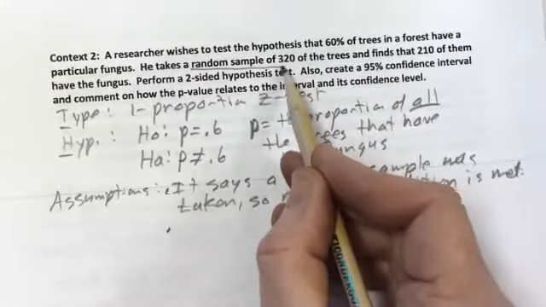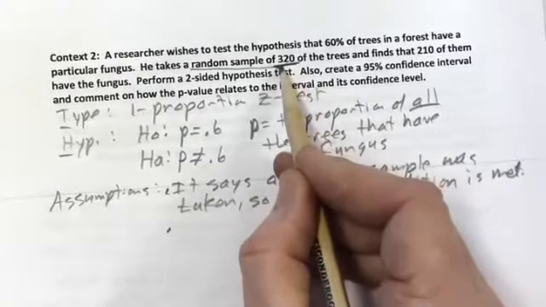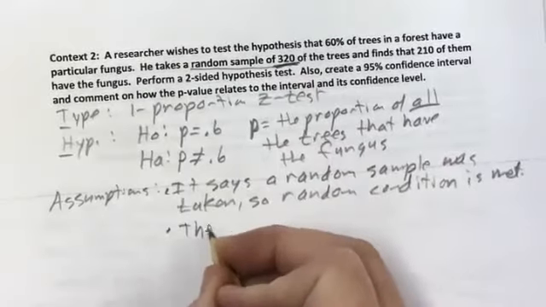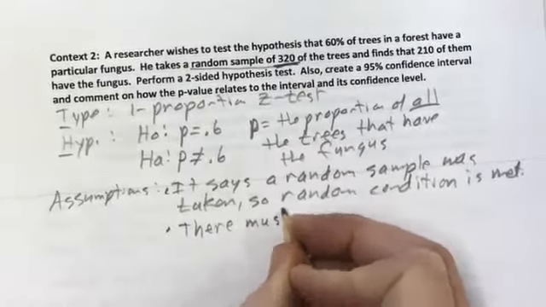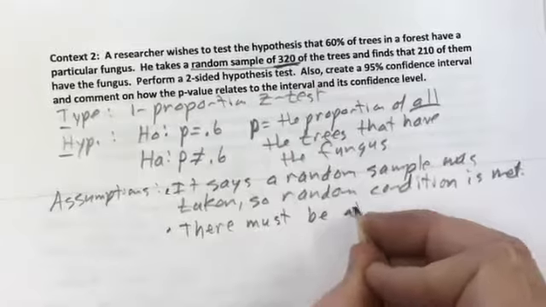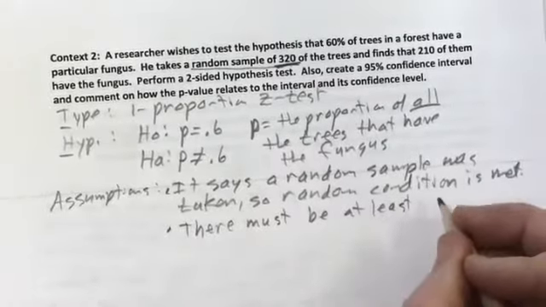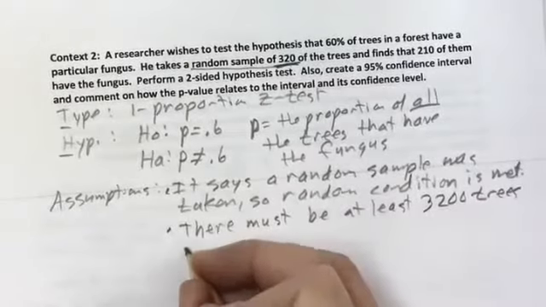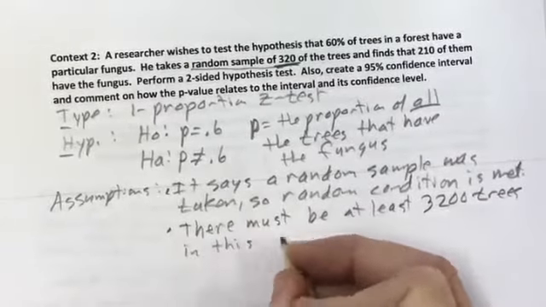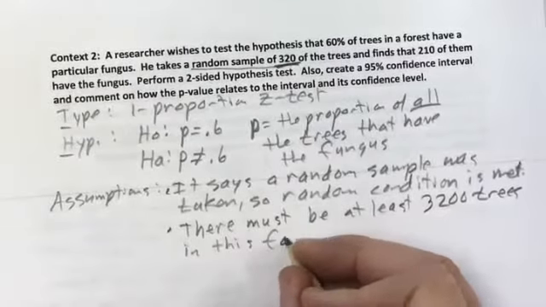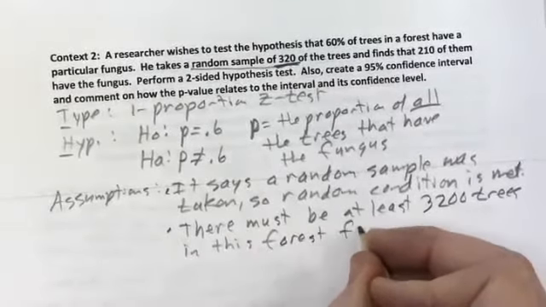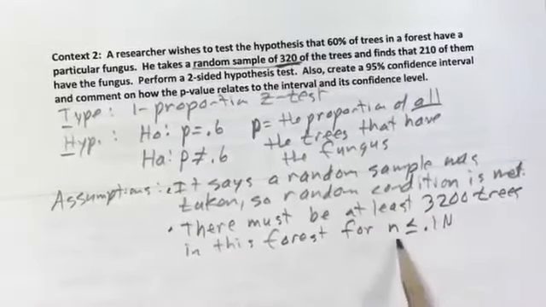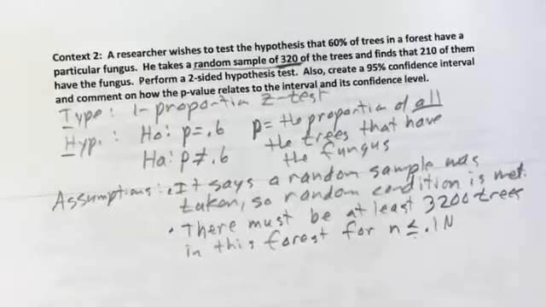In other words, is our population size at least 10 times our sample size? Okay, so you multiply that times 10. So you would say there must be at least 3,200 trees in this forest for our little n to be less than or equal to 0.1 times our big N, for our sample size to be less than or equal to 10% of our population size.